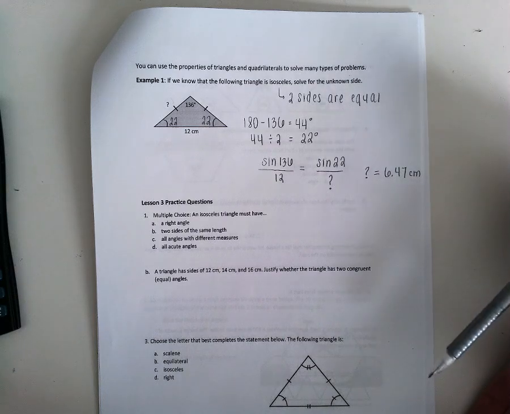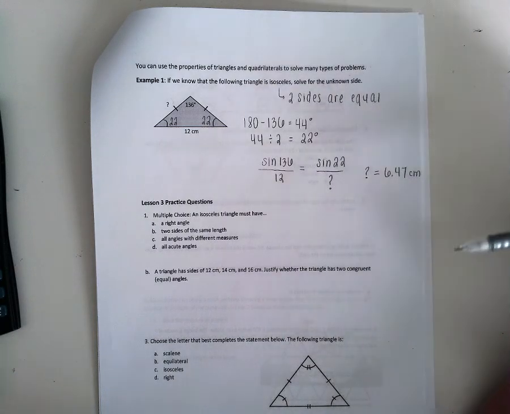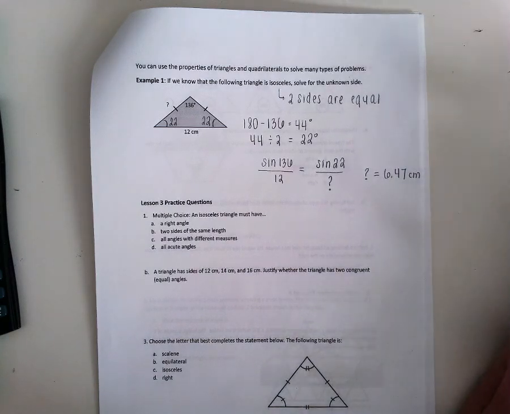If you look through the practice questions, you'll find more types of triangles and you can just apply what you know about the triangles or quadrilaterals to help you solve for unknown sides.